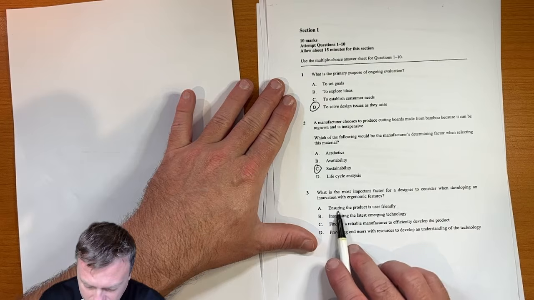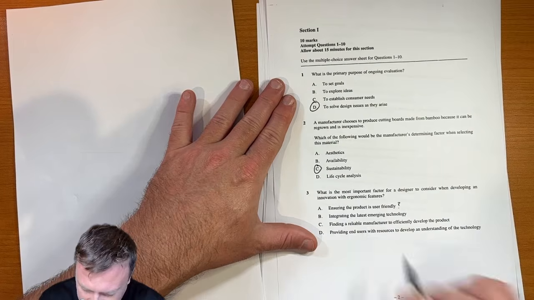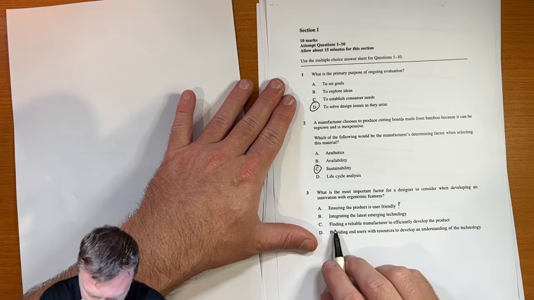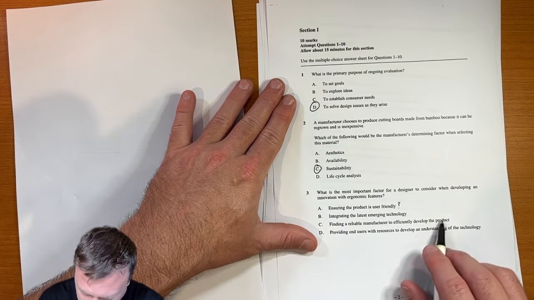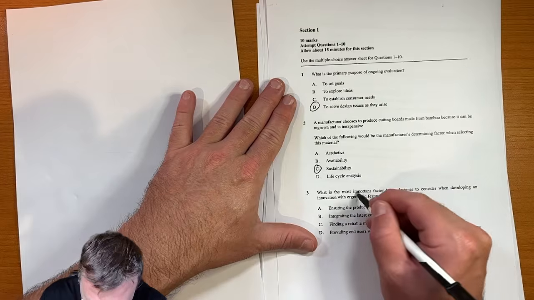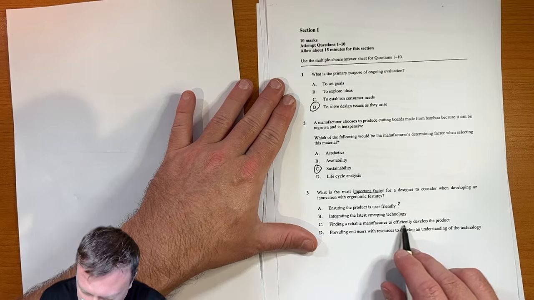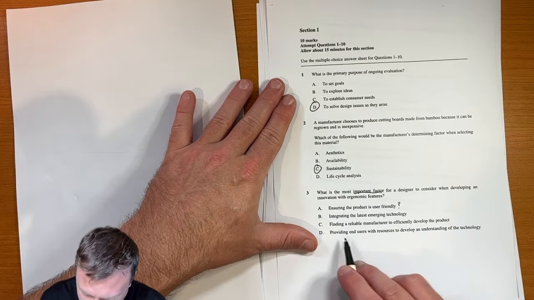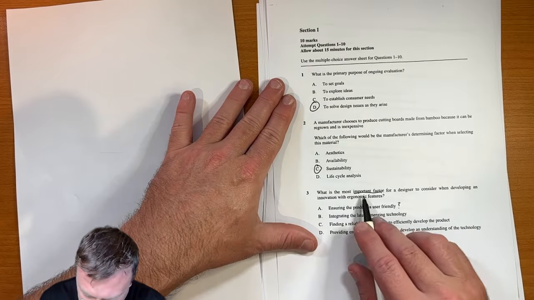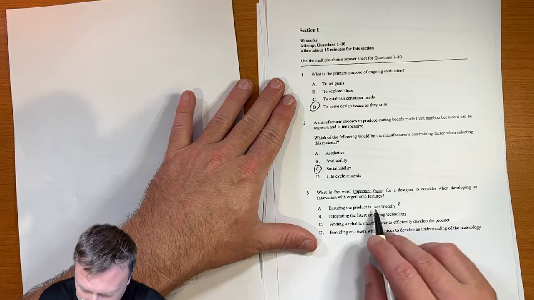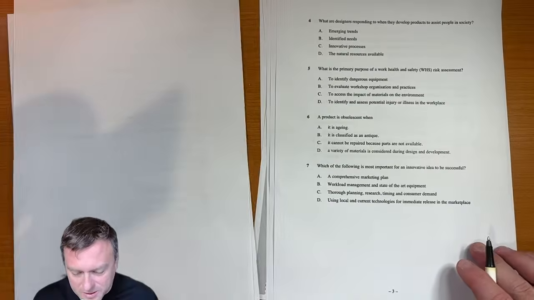What is the most important factor for designers to consider when developing an innovation with ergonomic features? So A, ensure the product is user-friendly. That sounds pretty reasonable. Integrate the latest emerging technologies. Not so much. Find a reliable manufacturer to efficiently develop the product, and provide end users with resources to develop an understanding of the technology. What's the most important factor here? Well, we probably want to make sure that it's user-friendly. So that was a little bit not as direct.